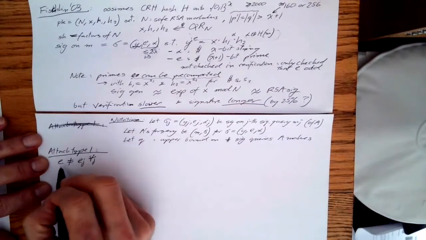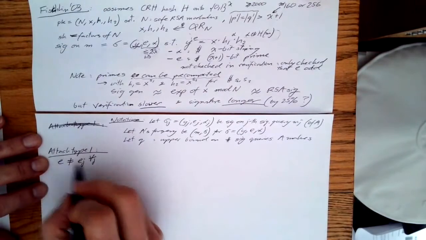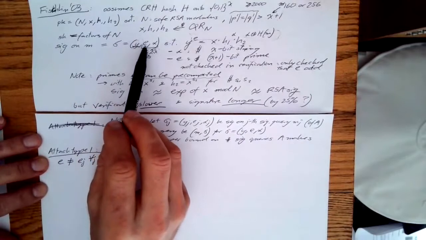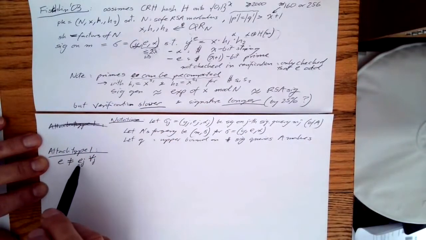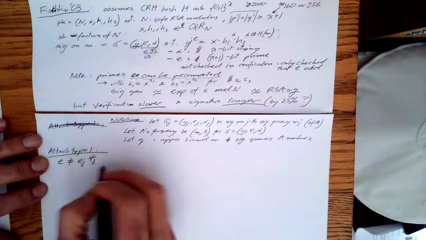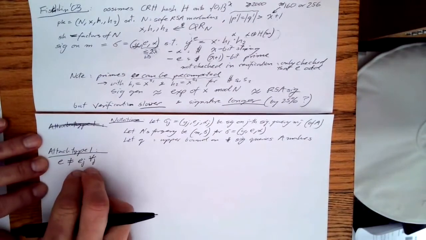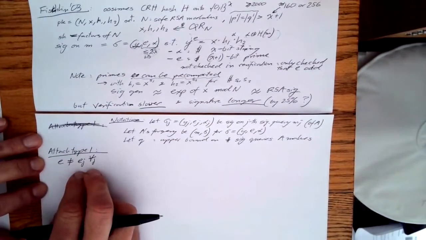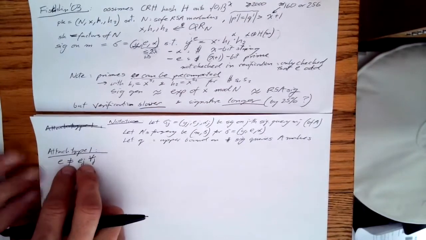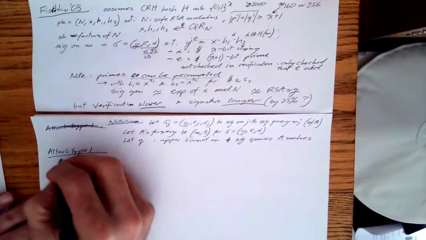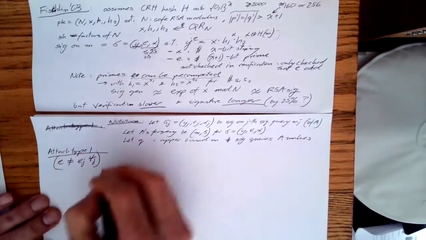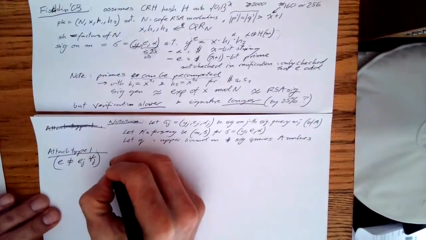Let's say that the root in his forgery is different from the roots used in all the signatures. And we'll of course have a type which repeats one of the e_j's in his forgery. So let's consider this type first.